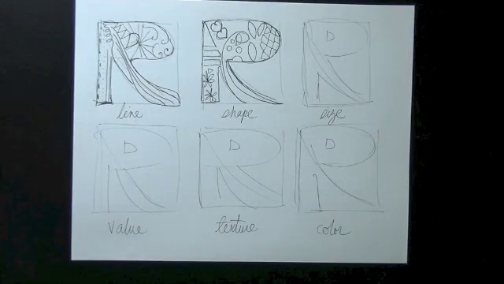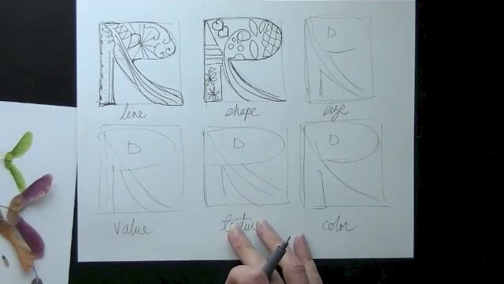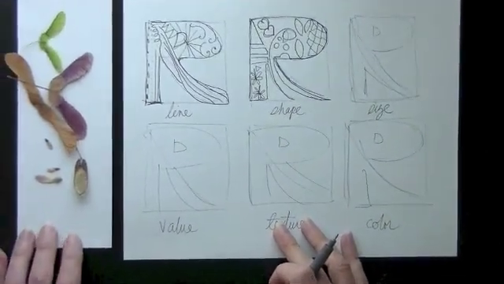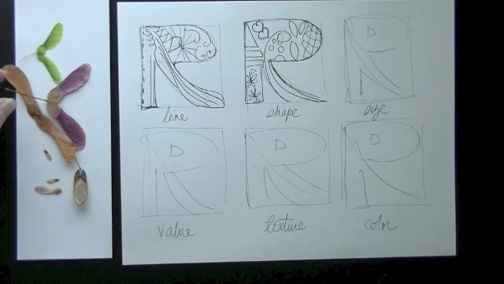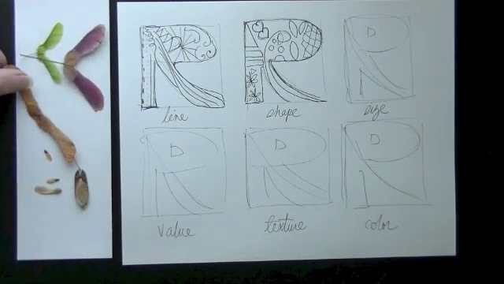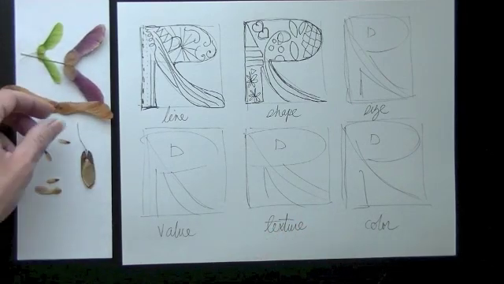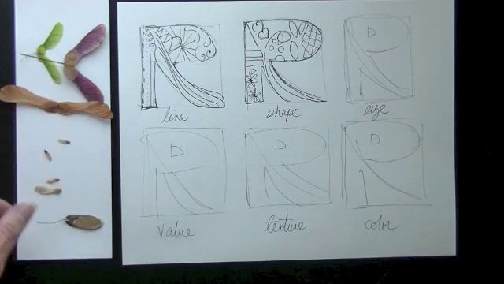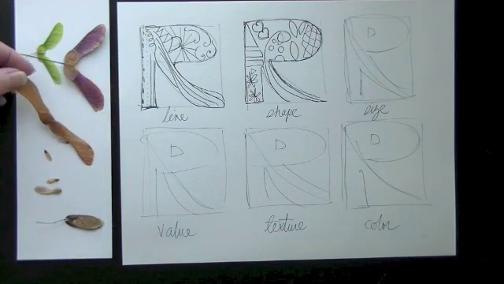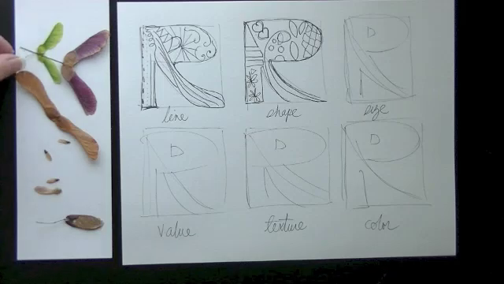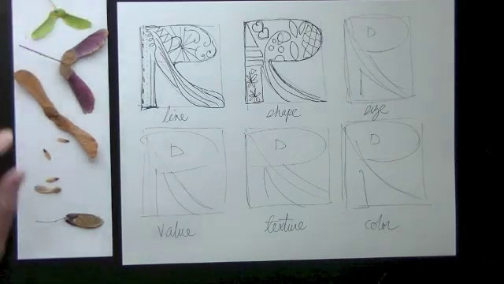All right, next up is going to be size. And to inspire us, visually, are different maple helicopters, and different size gives us a chance to sort of see things in a different way, and that perspective can highlight different shapes and different details.